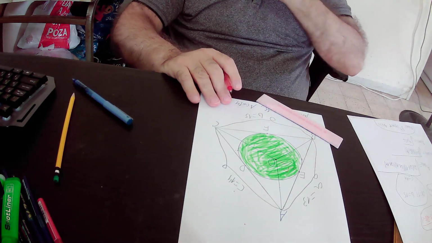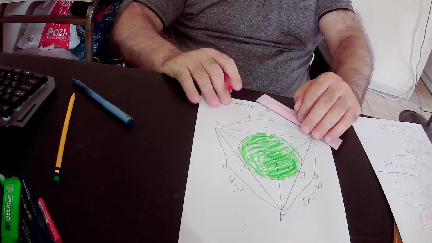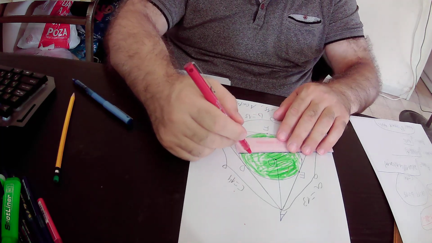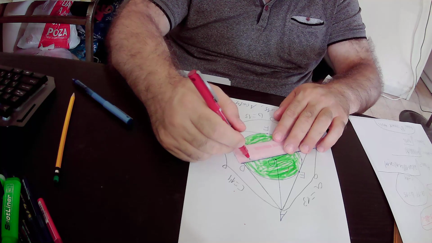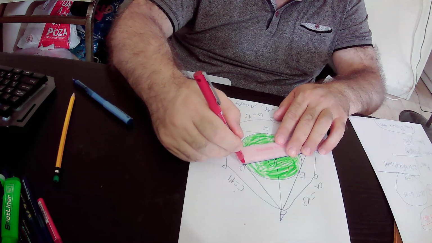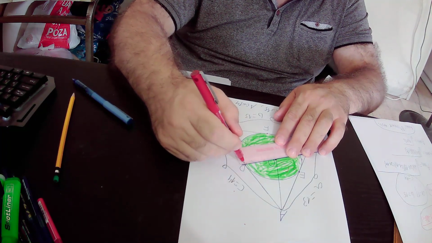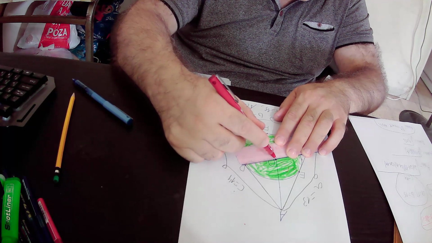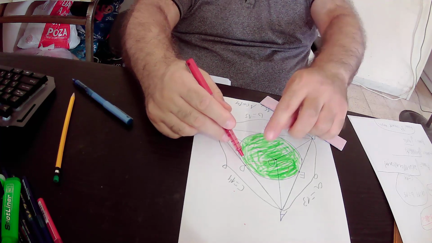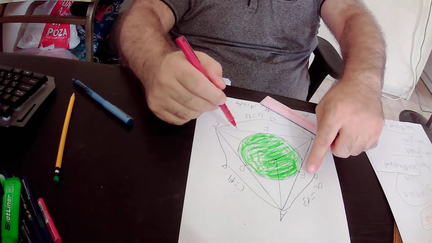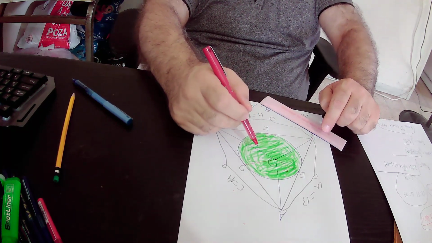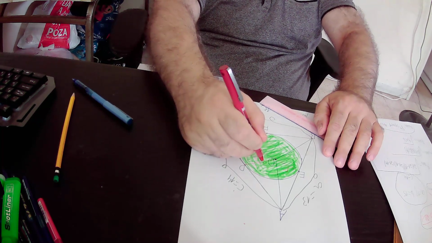Then we will draw the second radius of the green circle that starts from the center of the circle and touches the circle at the launch point, that is point D. The launch point is between the circle and tangent AC. Here the launch point is between the green circle and tangent AB.